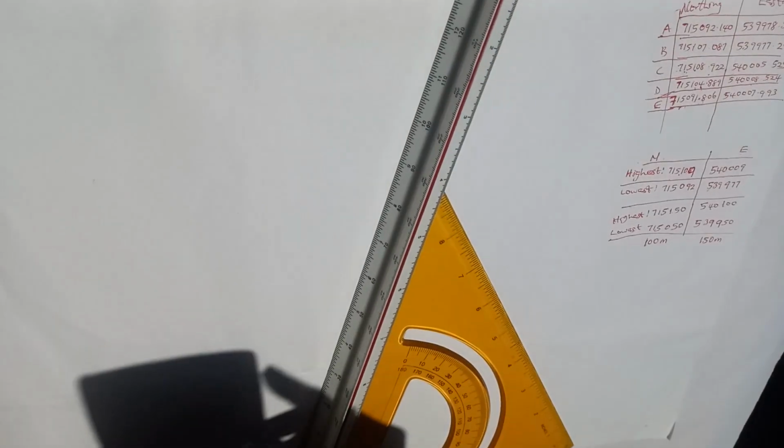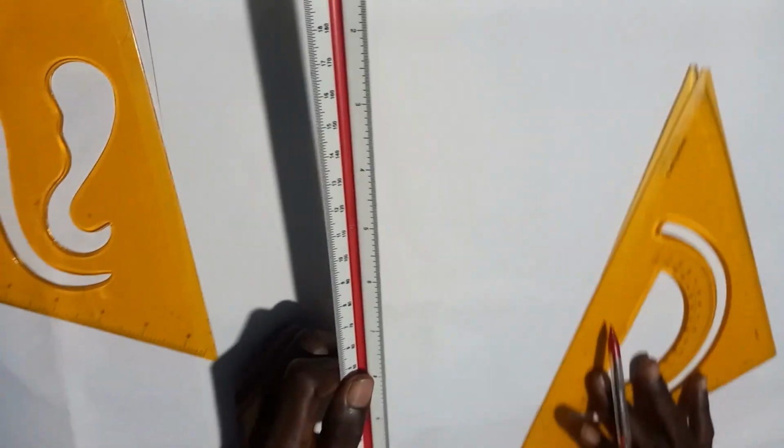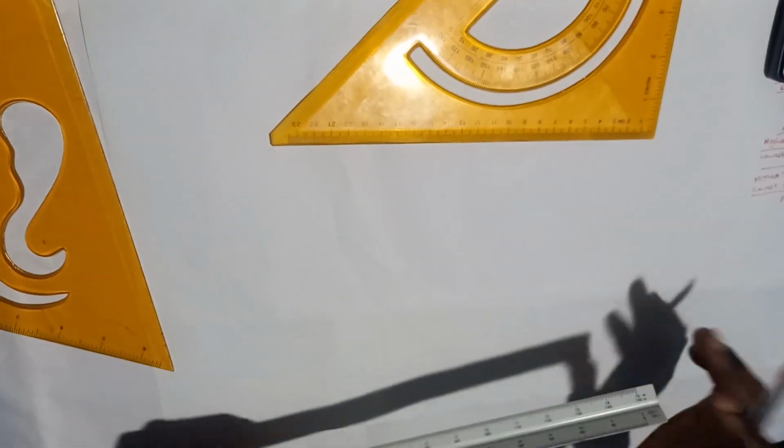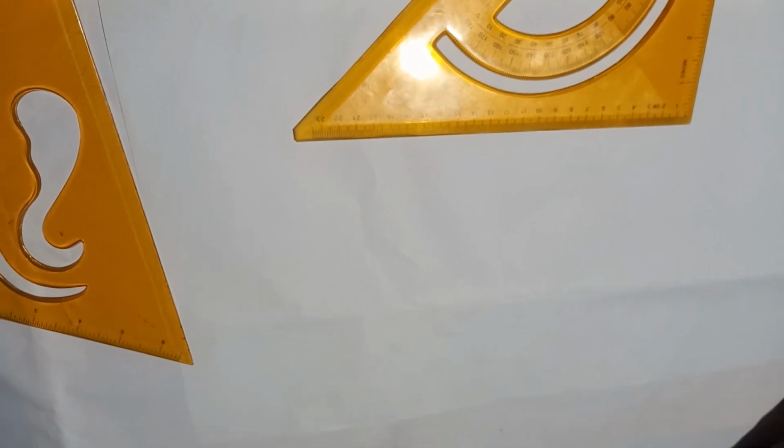Alright, so after you are done obtaining the lowest and the highest value for your easting and northings, the next thing for you to do is to deal with the base of the paper you want to plot in. You have to get your base right. So this is the edges of the paper.